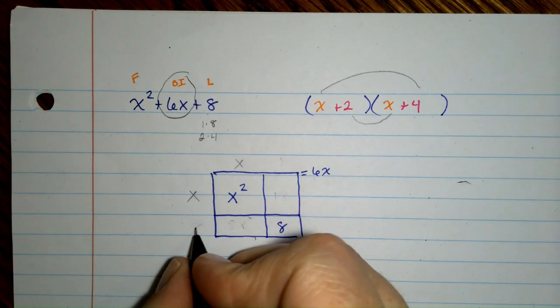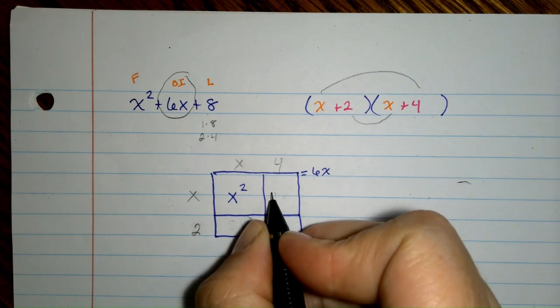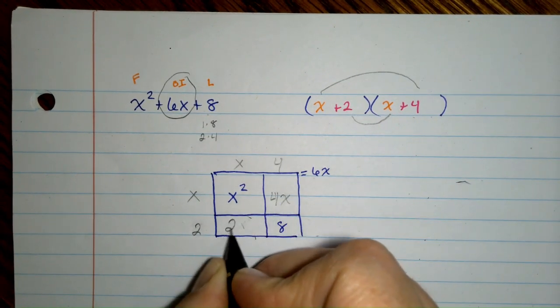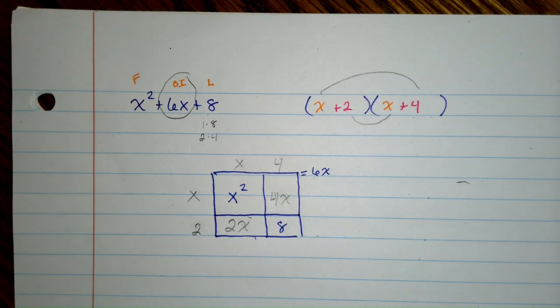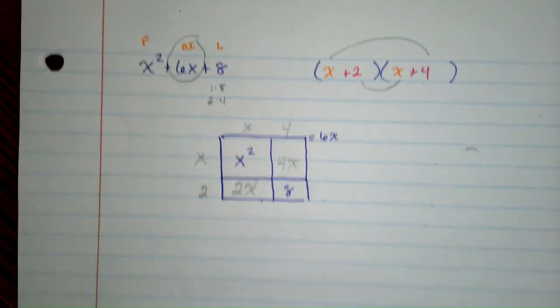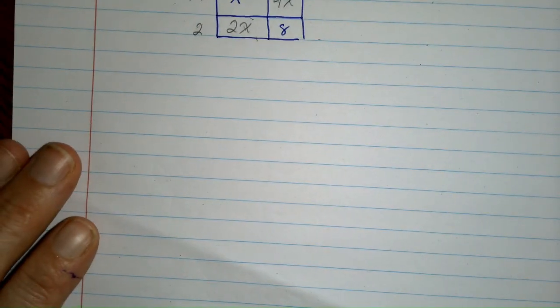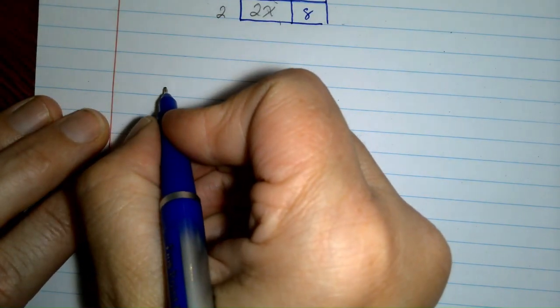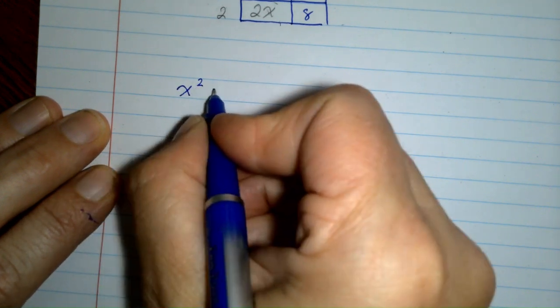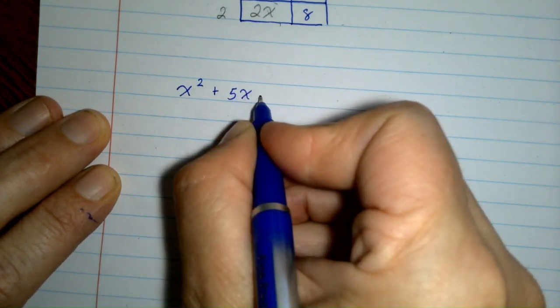So we're going to try 2 and 4, and 4x and 2x. Absolutely, that makes our 6x. So when it starts with a 1, I highly encourage you to be able to use guess and check.